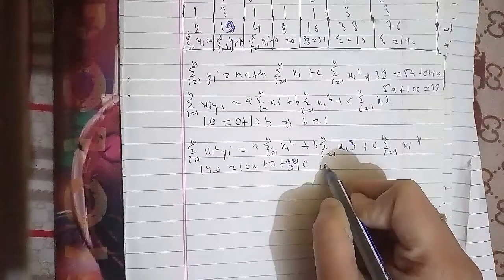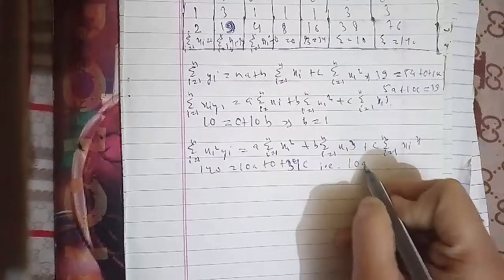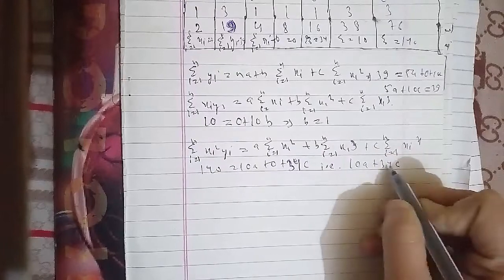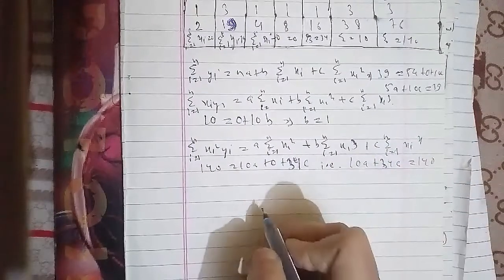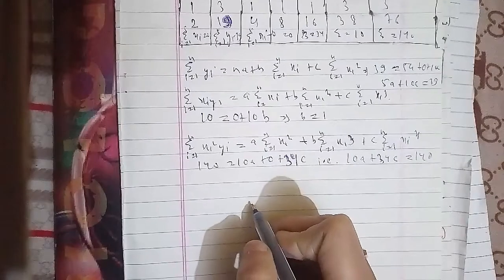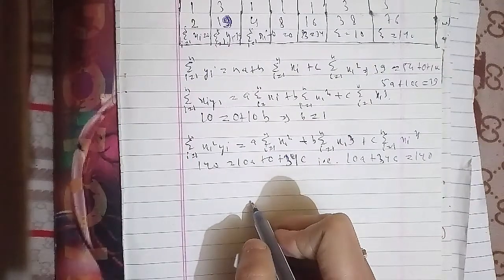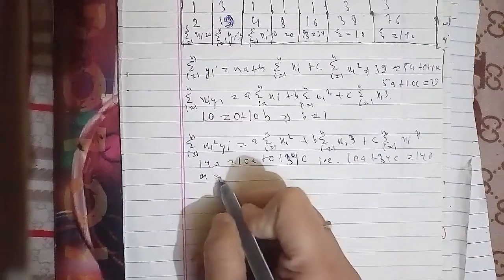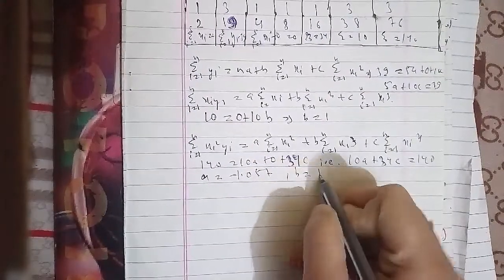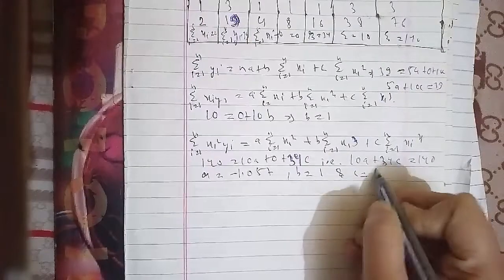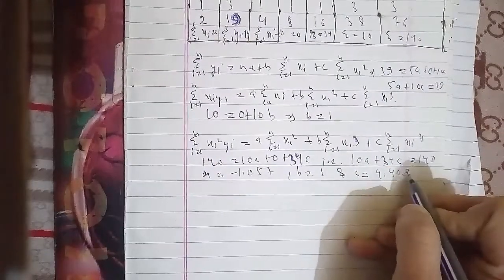So that is 10a plus 34c equals 140. On solving the equation, for a, b, c we get a equals minus 1.057, b equals 1, and c equals 4.428.